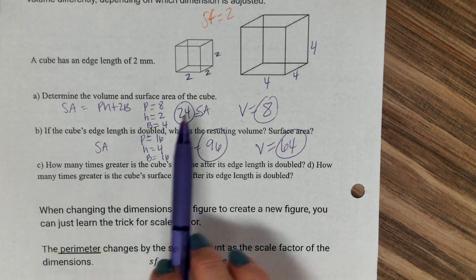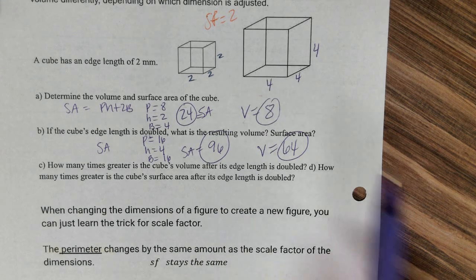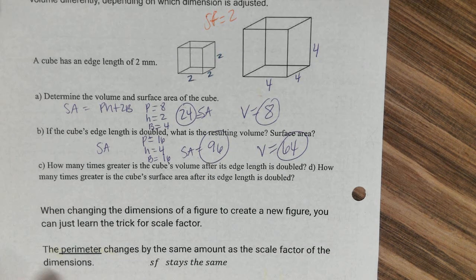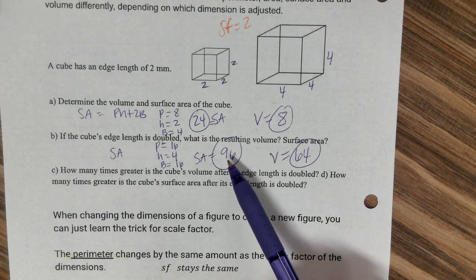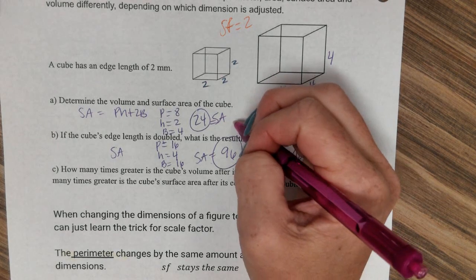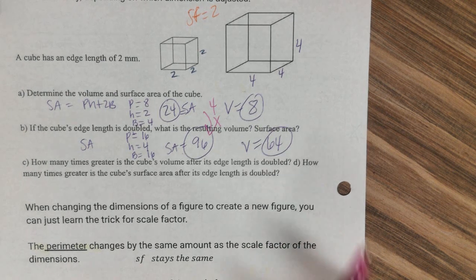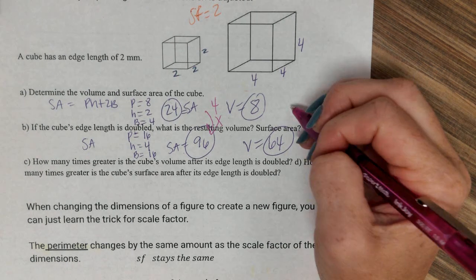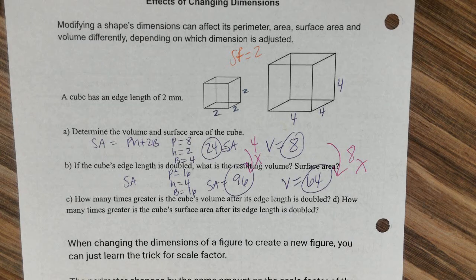So how much bigger did we make this cube? We doubled it. What does that mean? 2 times bigger. What it's saying is, did it affect the area and the volume the same? And the answer is no, it did not. What did it do to it? How much bigger was the surface area? Divide 96 by 24. What is 96 divided by 24? Anybody? That means the surface area was 4 times bigger. How much bigger was the volume? Divide 64 by 8. Anybody? 8 times bigger.